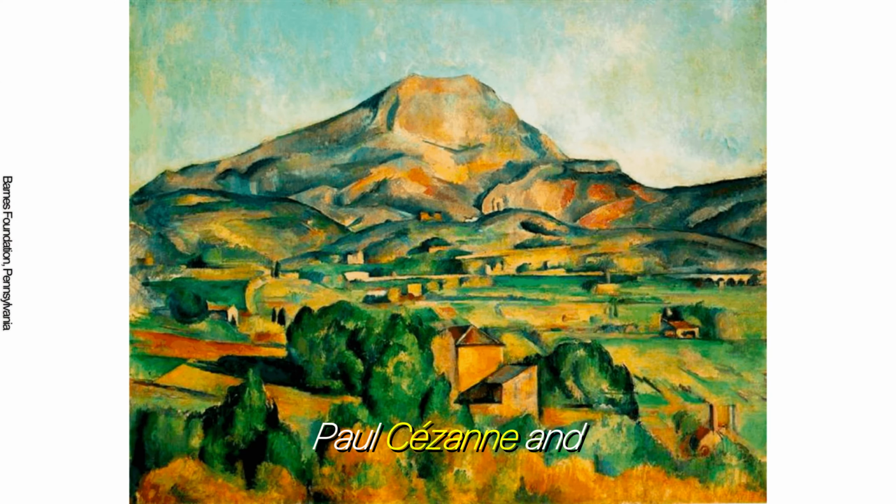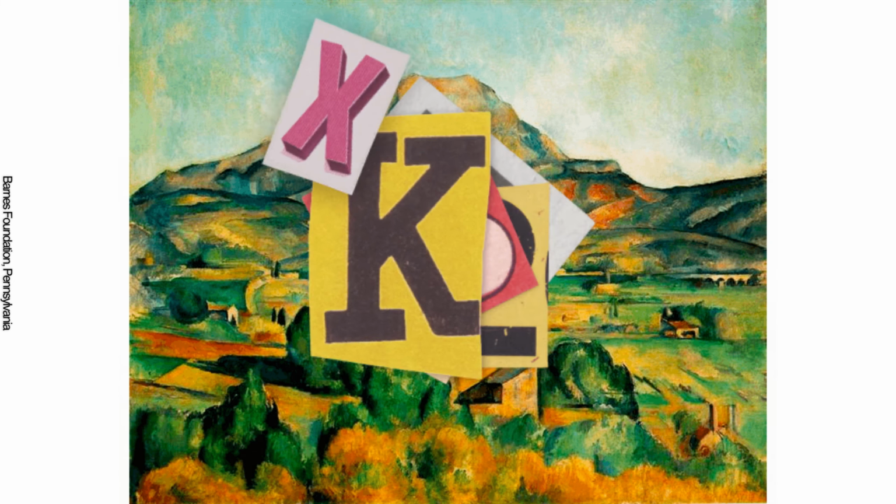Then you have Paul Cézanne and his mountain, Mont Sainte-Victoire. He looked at this mountain over and over, but each time, he was trying to understand its structure. He used these deliberate brushstrokes and blocks of color to give it a real sense of weight and permanence, something beyond just a quick glance.